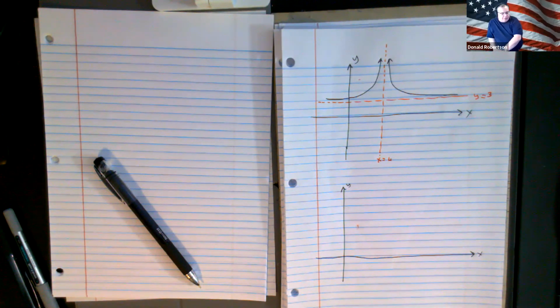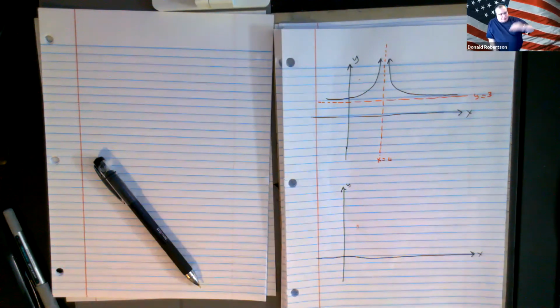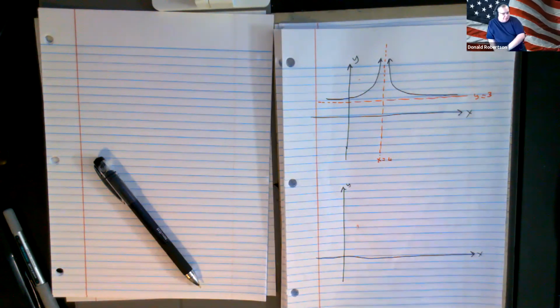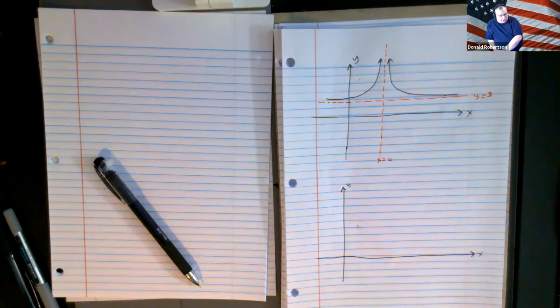Now, when you deal with polynomials, right, curves, didn't we find the zeros and use that to separate out the shape? When there's vertical asymptotes involved, we do have a different approach.